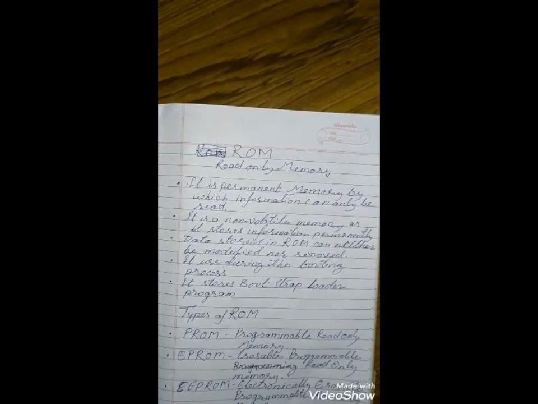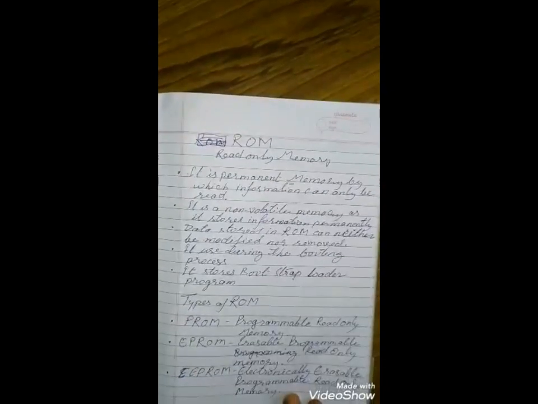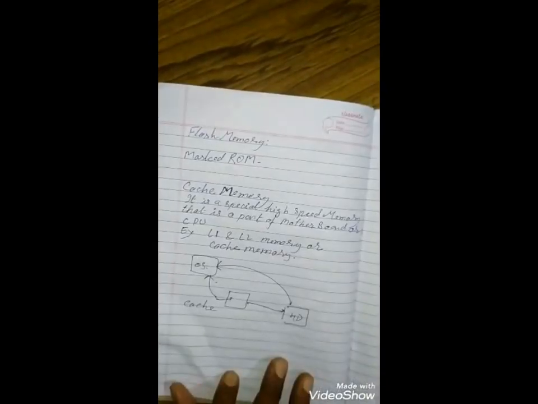And next is EEPROM, electronically erasable programmable read-only memory. By an electronic process we erase and reprogram a ROM. That's why it's called the EEPROM. Next is flash memory. It is a specific type of EEPROM which can store information even without a power source.